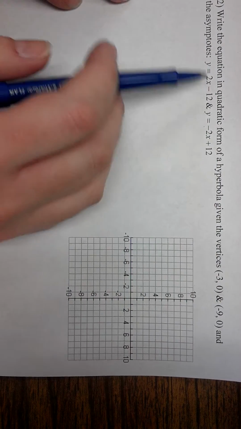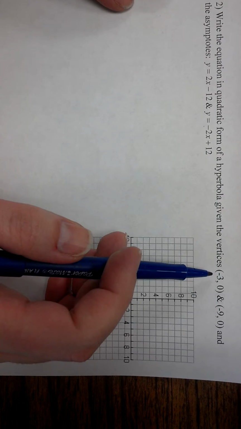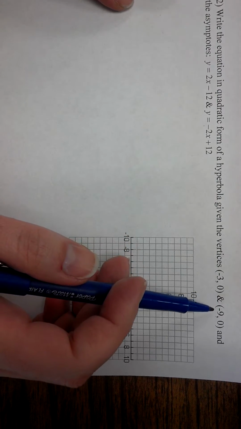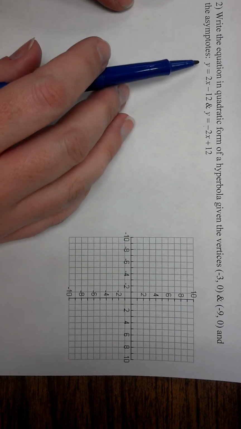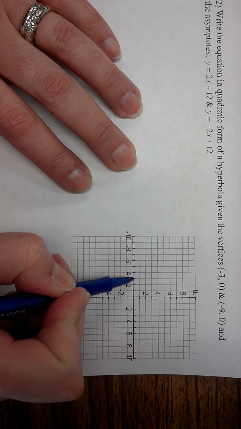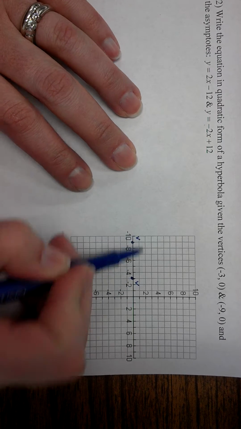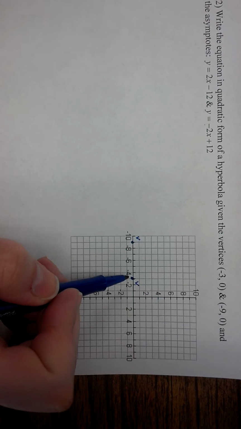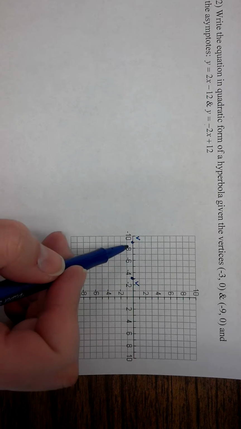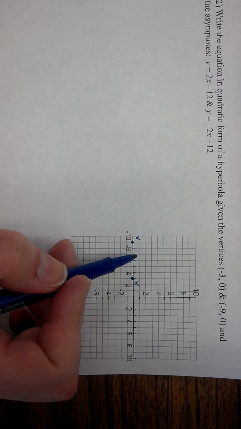Number 2, write the equation in quadratic form of a hyperbola given the vertices -3, 0 and -9, 0 and asymptotes. Okay, so let's deal with these vertices first. -3, 0 and -9, 0. So right away, I like to see what I'm dealing with. I could tell this is going to open left and right. So therefore, I know it's going to be a horizontal hyperbola.